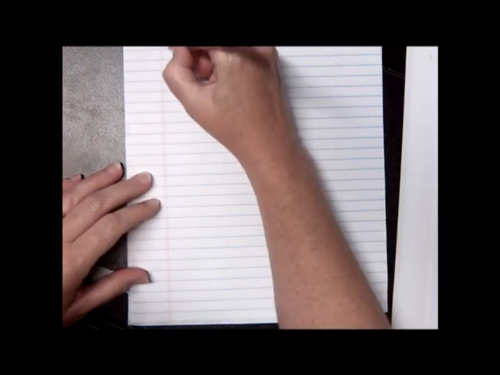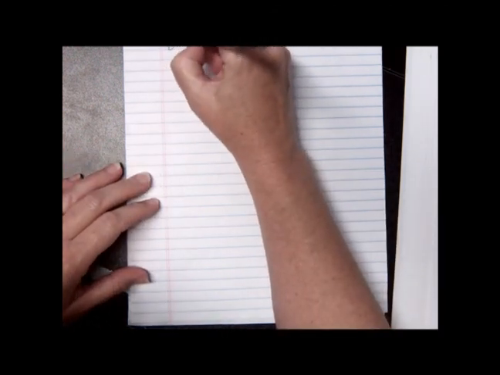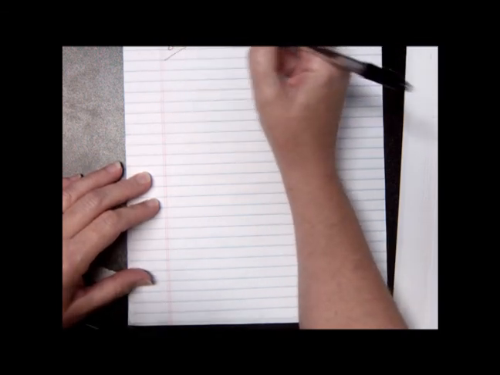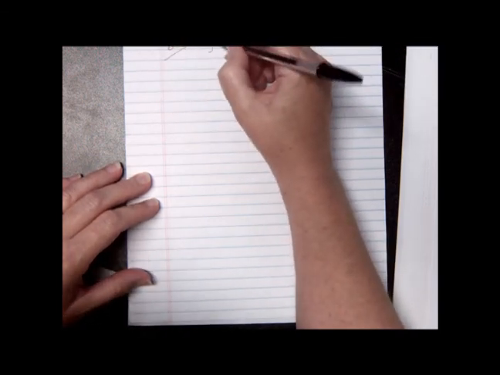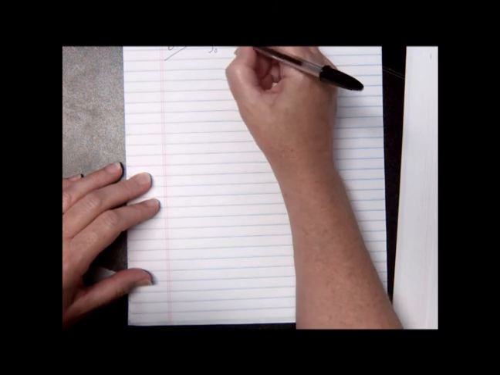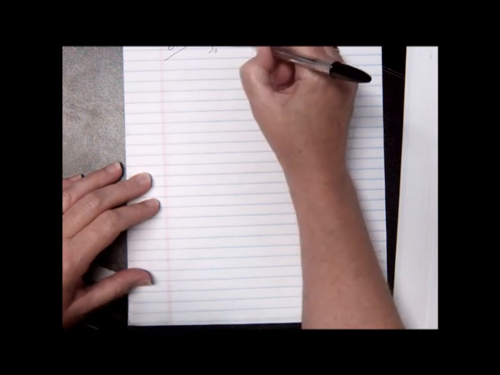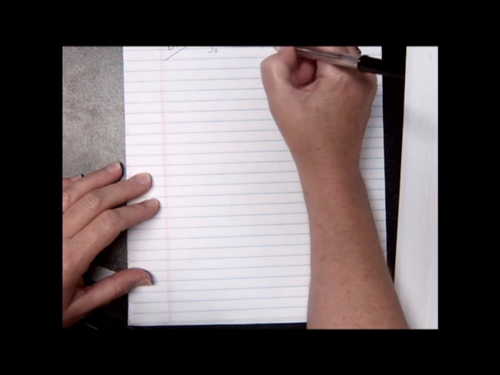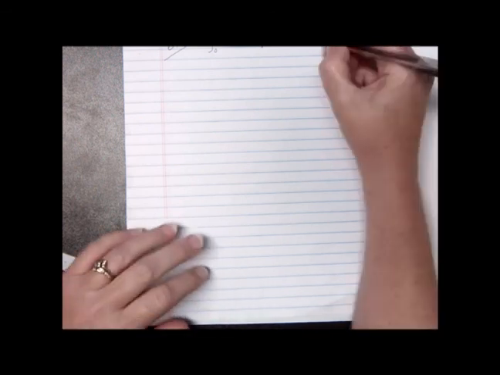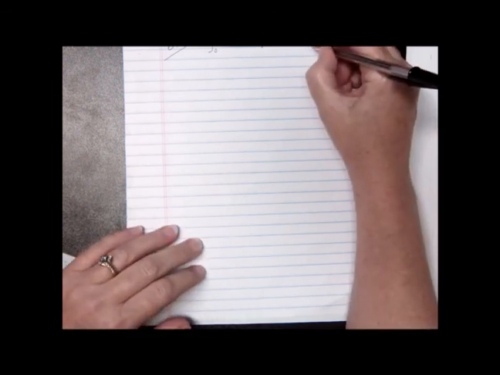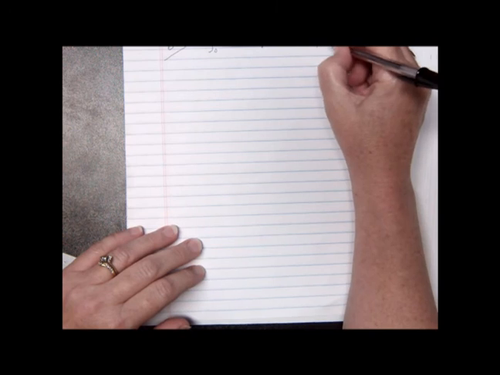Okay, continue on with section 4.2, starting with example 6. And we have the integral from 0 to 1 of 4 plus 3x squared, and then of course dx. Okay, so now we want to use the properties to evaluate. That's the directions.